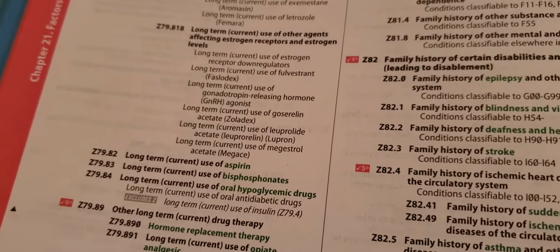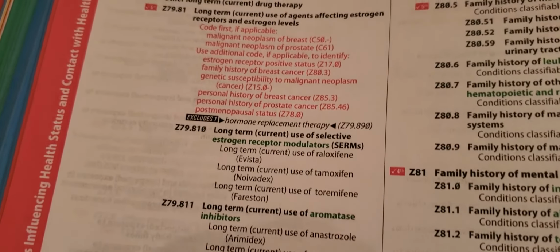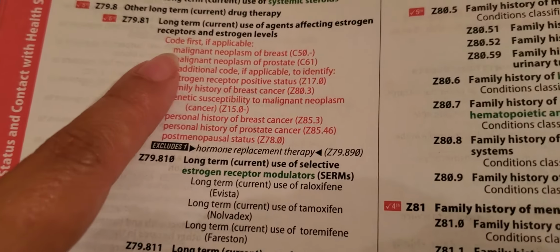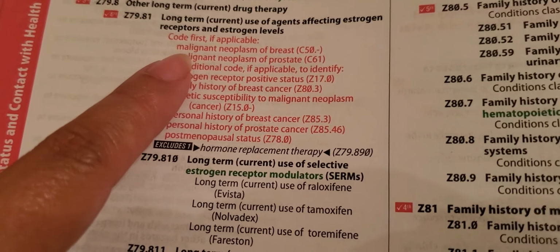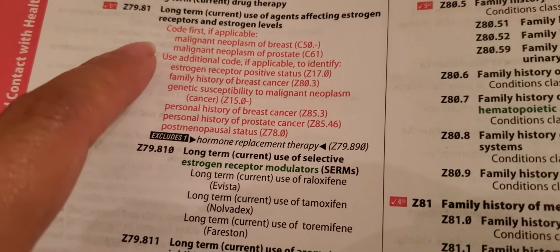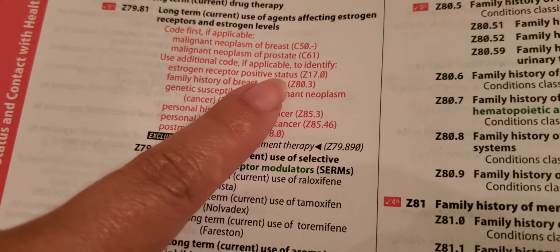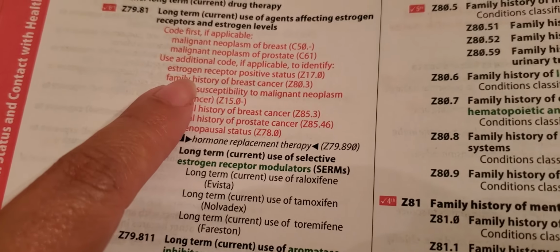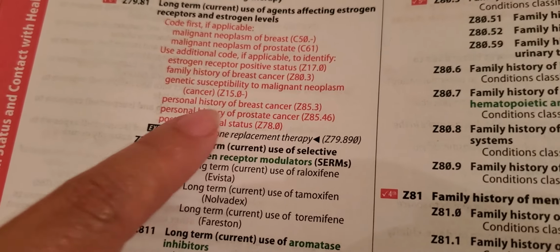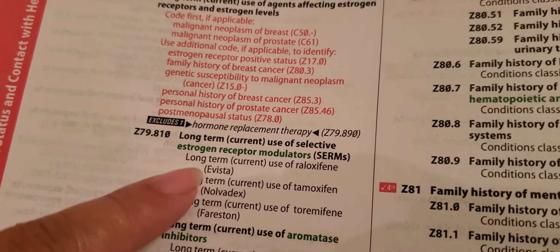So get to know your book. Just look at the different things that it talks about in these notes. And it's telling you the sequencing order. Code first, if applicable, like the malignant neoplasm of the breast, of the prostate, and then use an additional code for the estrogen receptor positive status, family history of breast cancer, susceptibility to malignant neoplasm, and then all of these other codes.